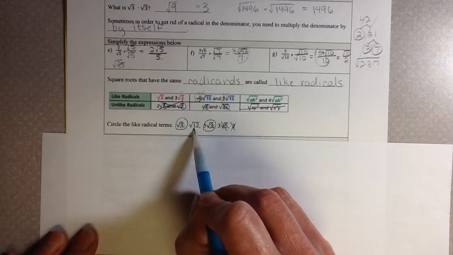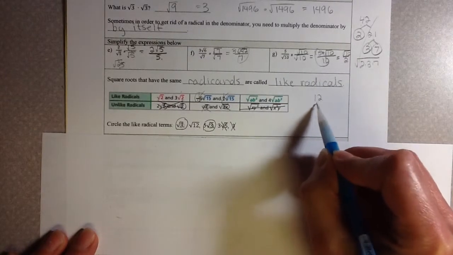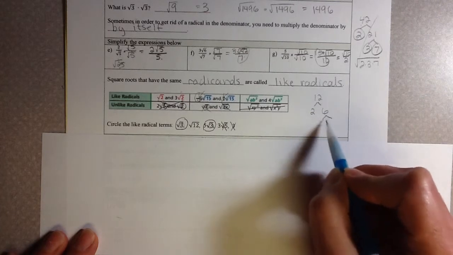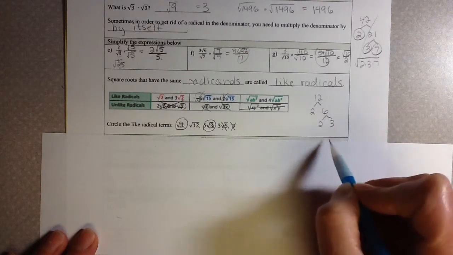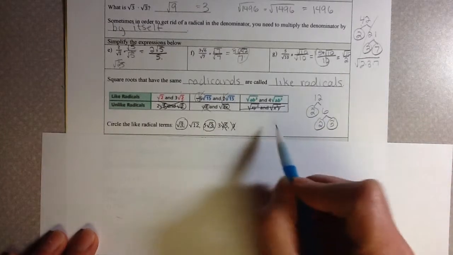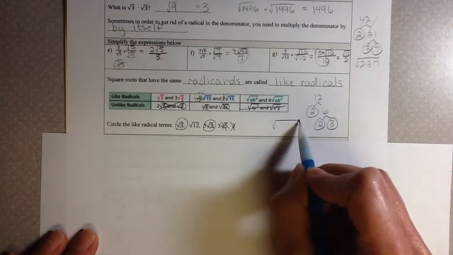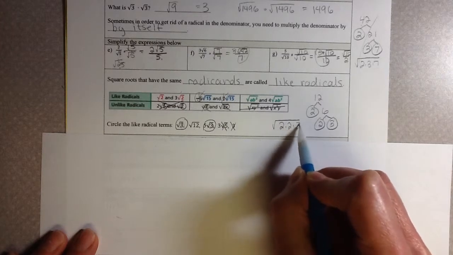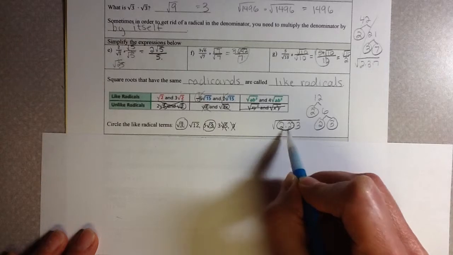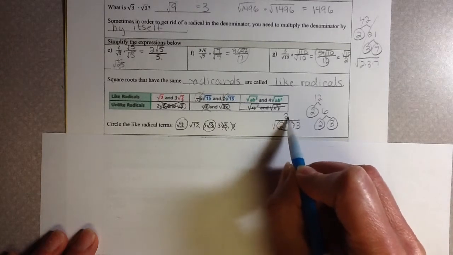But 12 we need to look at. 12, if we use the factor tree, it's even, so I'm going to do 2 and 6. Even again, 2 and 3. I'm going to circle all the prime numbers, put them underneath a radical sign. 2, 2, 3. And I'll circle like radicals. So I have a pair, so it comes out as 2.